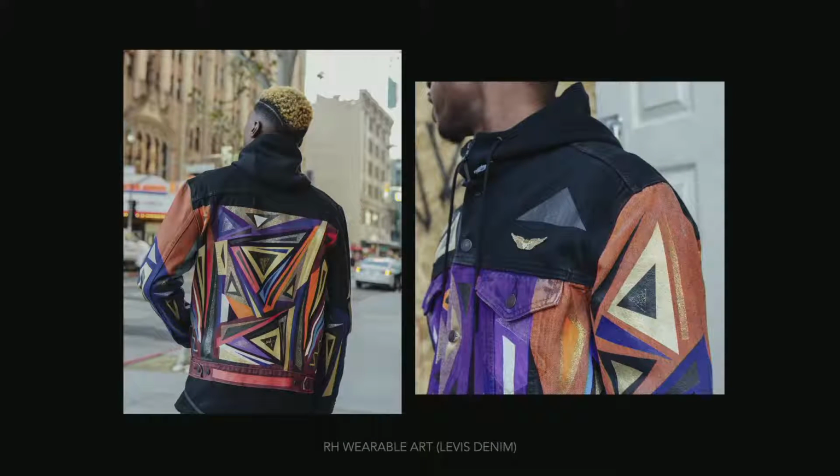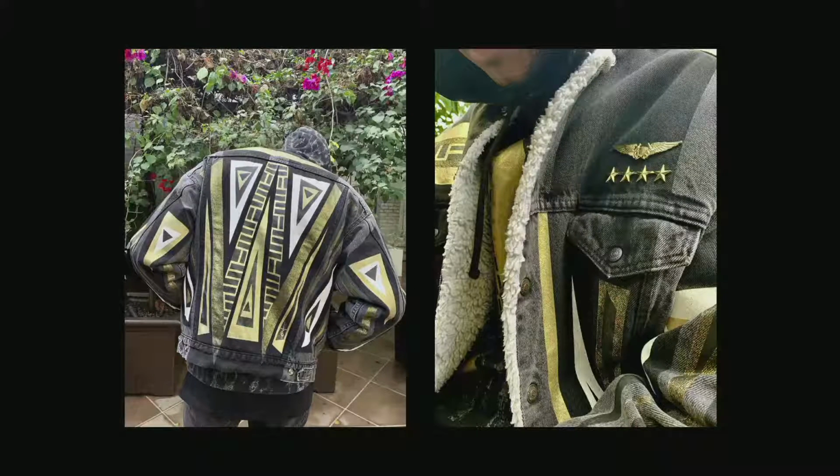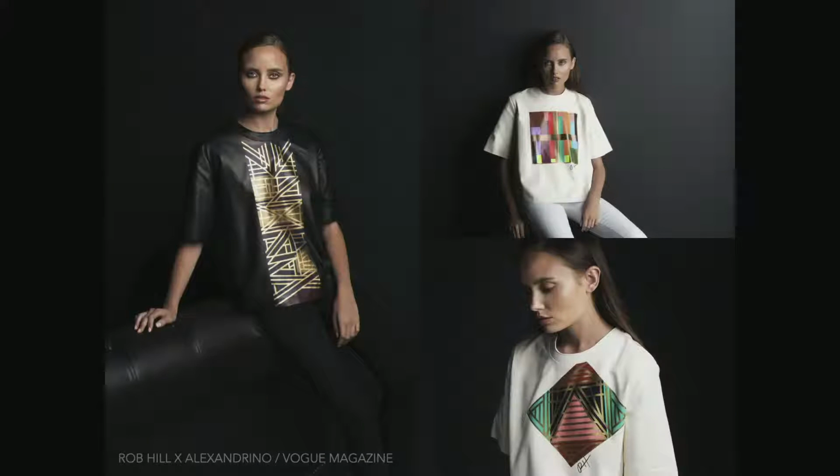A lot of my art started in fashion, so my first canvas was denim jackets, shoes, pants, and stuff like that. I did it to fit in, try to be cool with the people around, and that led me to more opportunities. These are some detailed shots of some of the things that I've painted as far as fashion goes. This is the opportunity that I had with a company called Alexandrino out of Brazil, which I had to hand paint 160 shirts.